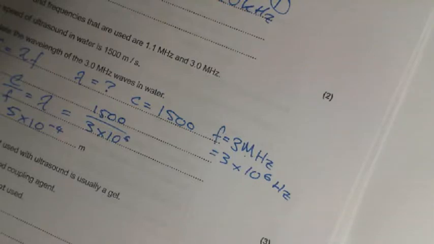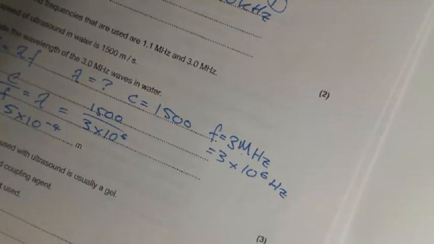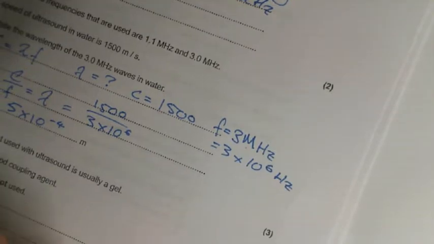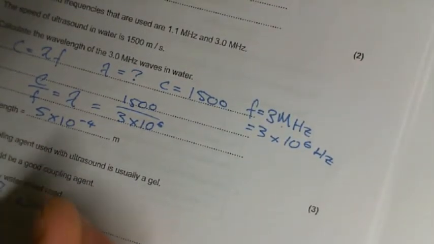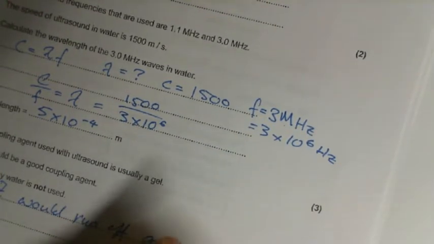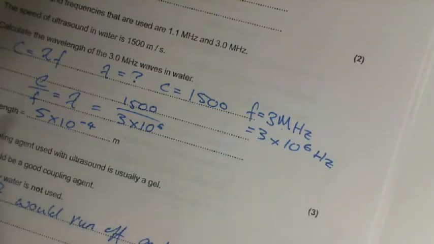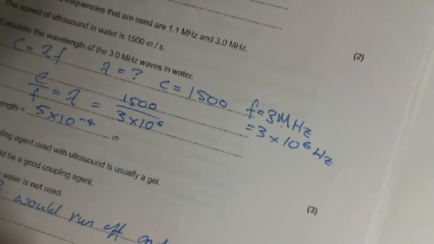Okay, so the coupling agent used with ultrasound is usually a gel. Water would be a good coupling agent, so why is water not used? Well, you'd want to go something along the lines of, it wouldn't stay in place, it'd run off. And also, because it's warm, it's going to evaporate.